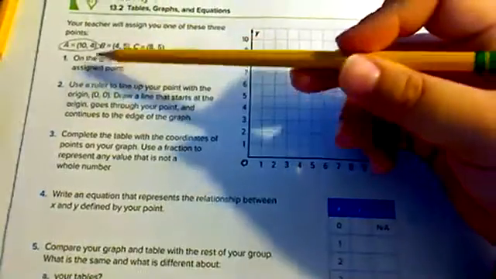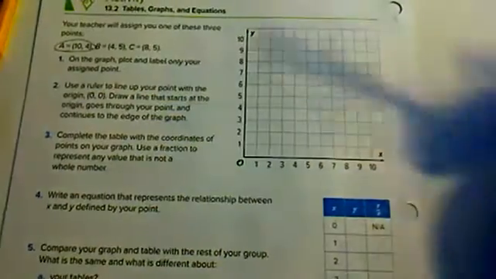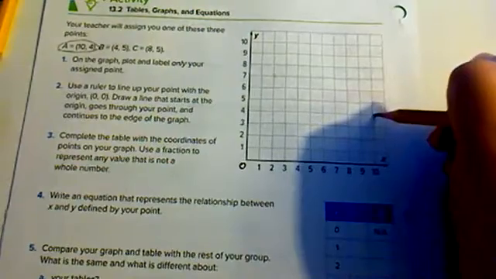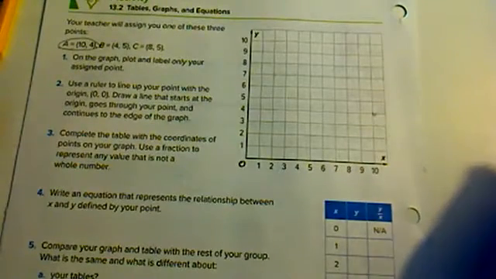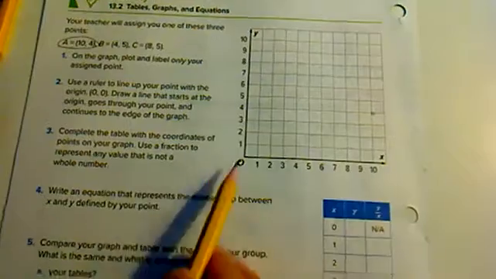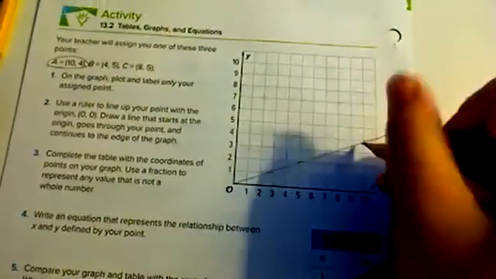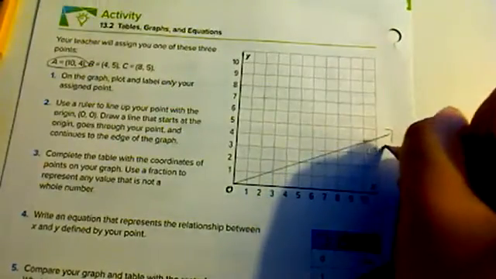So we're going to plot 10, 4 on the graph. Then use a ruler or a straight edge to draw a line that starts at the origin and goes through the point. So I'm going to use my straight edge that goes through my point of 10, 4.